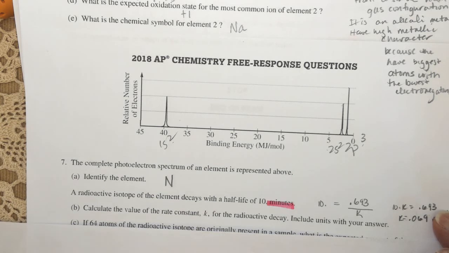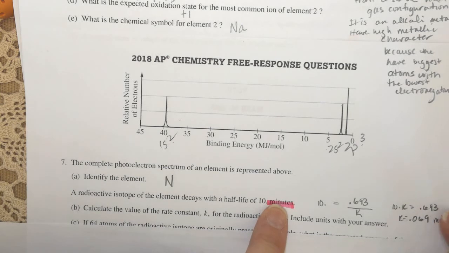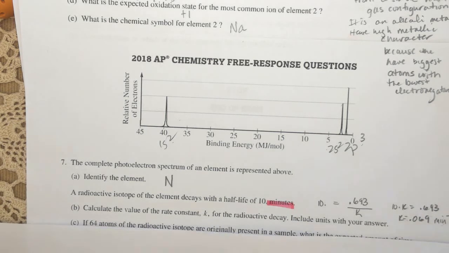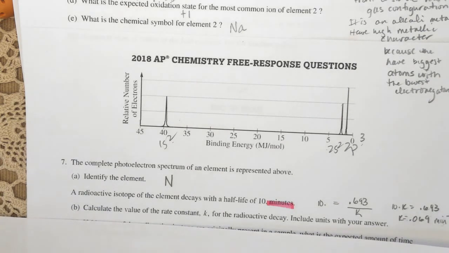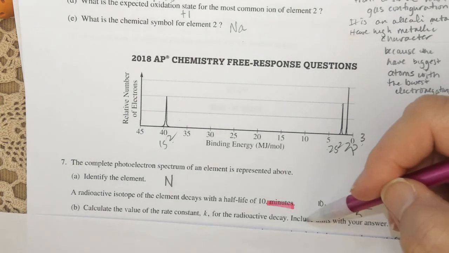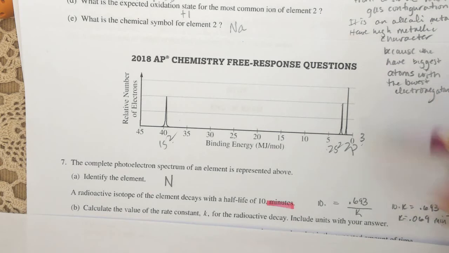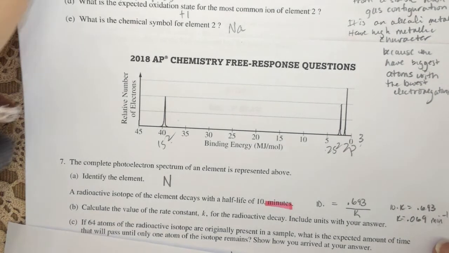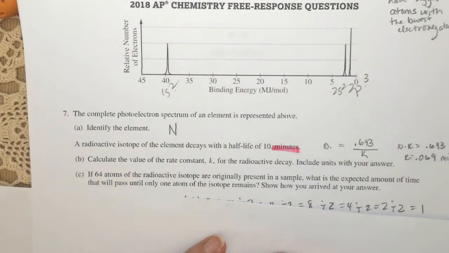But they gave us the half-life in minutes. And so the unit is not per second, the unit is per minute. And that's why, that year, a huge number of people got the question wrong, because they didn't have the right unit. So again, you do have to put units in all your answers. But when they say include units in your answer, that means they've done something tricky. So pay attention to what you're putting down.